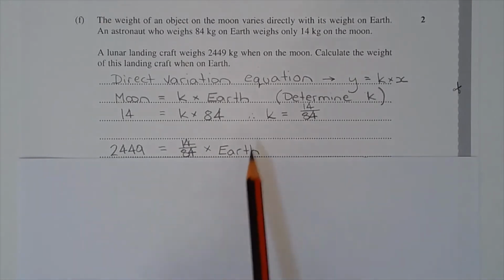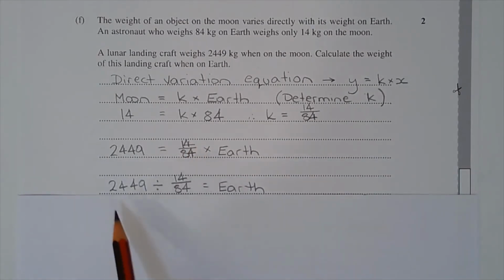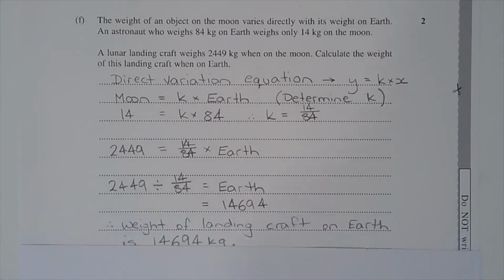Then we're going to make Earth the subject of the formula by dividing both sides by 14 over 84. So 2,449 divided by 14 over 84 is equal to the weight of this craft on Earth. And that's equal to 14,694 kilograms. So therefore, the weight of the landing craft on Earth is 14,694 kilograms.